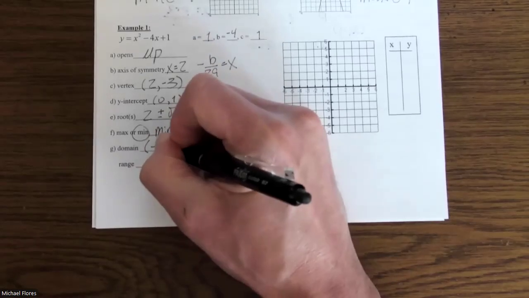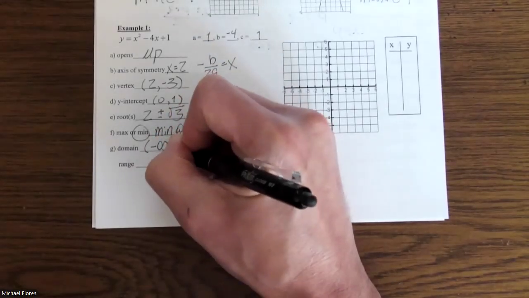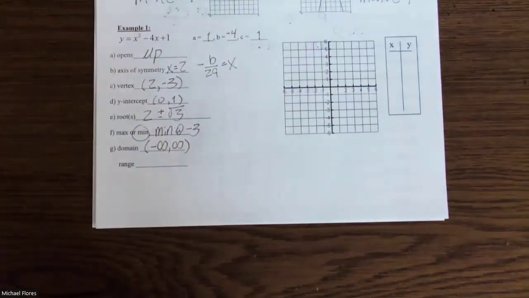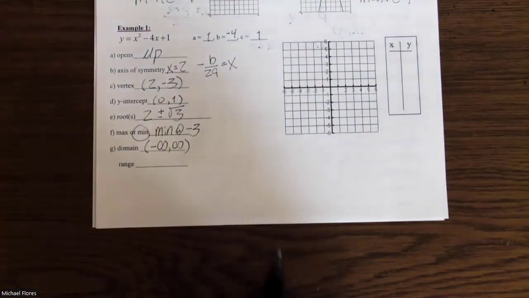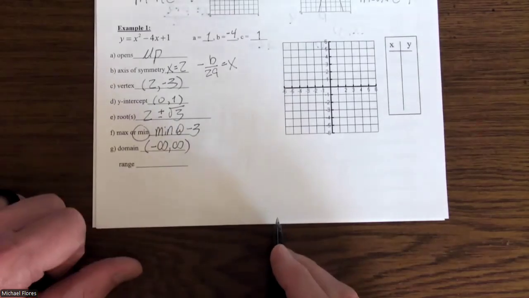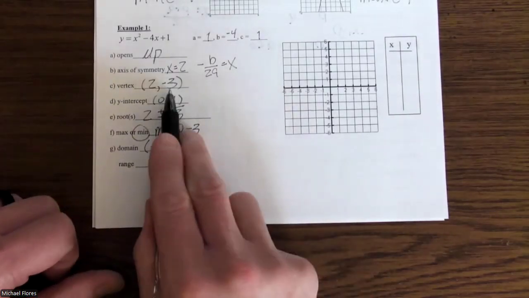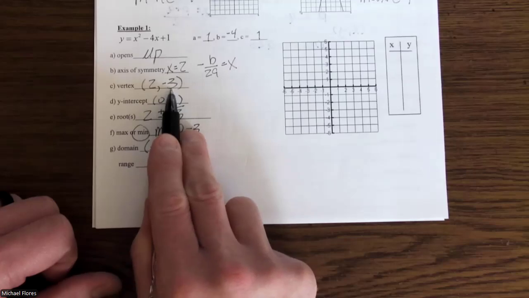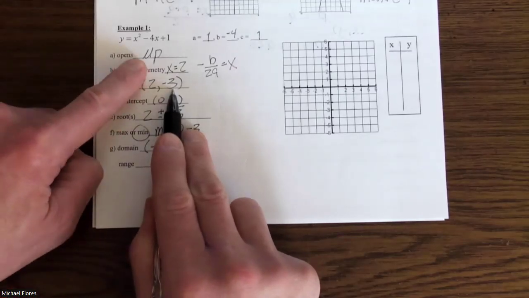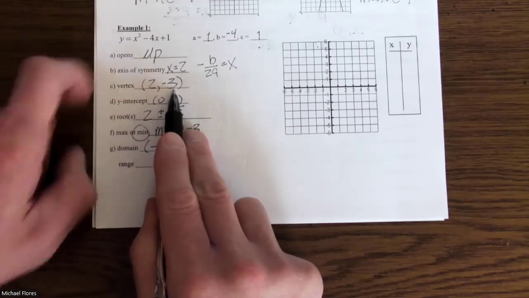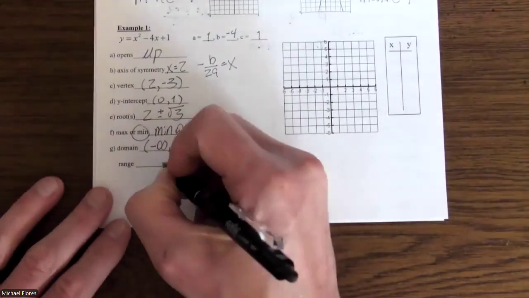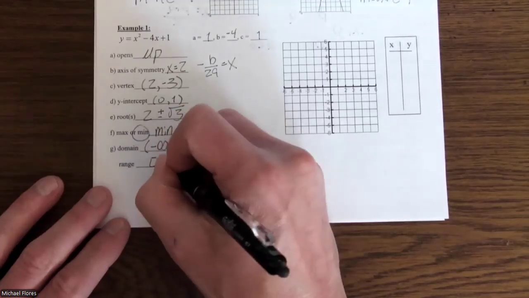Your domain for every single one of these is going to be -infinity to +infinity. If it is a quadratic function, it will be -infinity to +infinity. And your range is going to consist of this value of the vertex here and the direction that it opens. So since it's opening up, that means it's going to positive infinity. So we want to start with our minimum value. Let's start with the minimum value, -3.